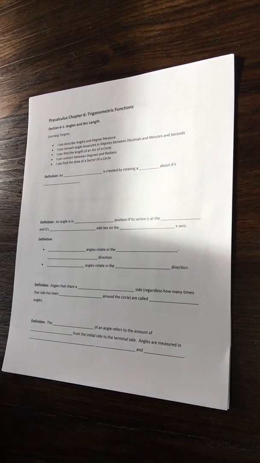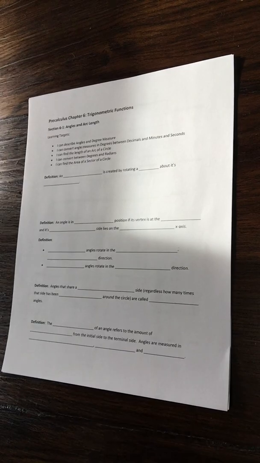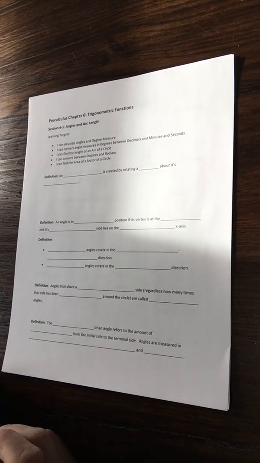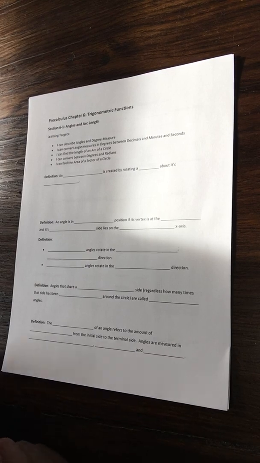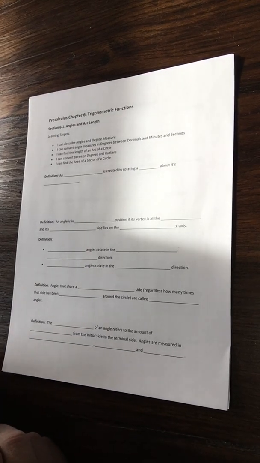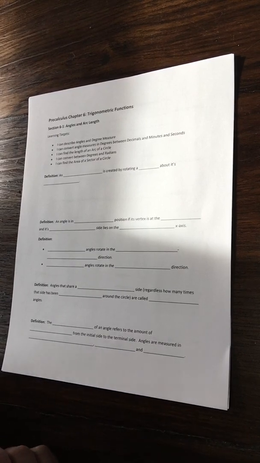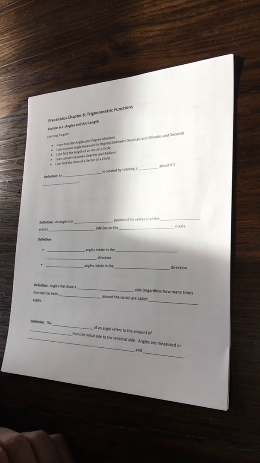Okay, Precalculus, we start chapter 6. We start trigonometry. Sorry about the shadows, but the sun is out today. Here we go. There's going to be a couple of chapters of trigonometry. So I'm starting as if you've never even heard of an angle before or anything.